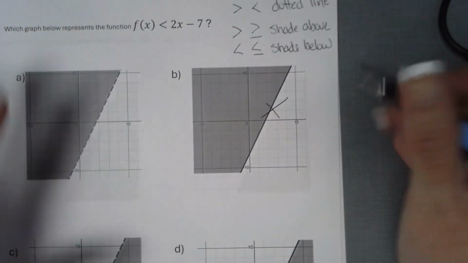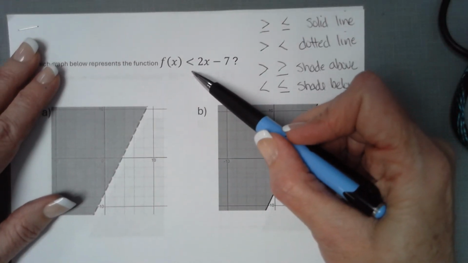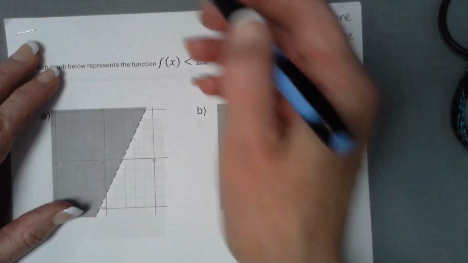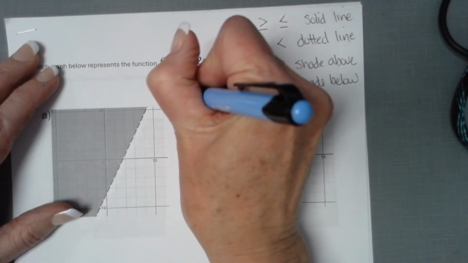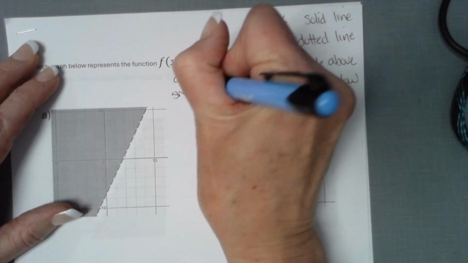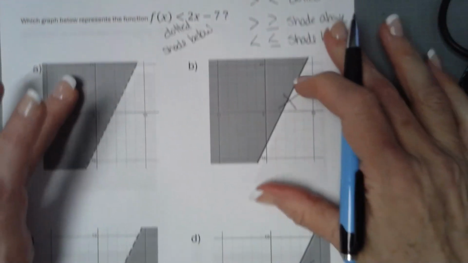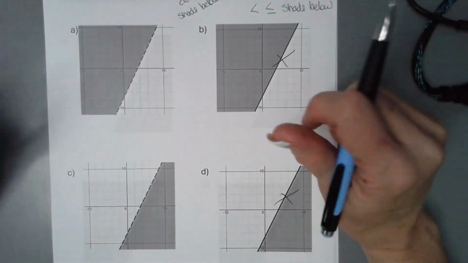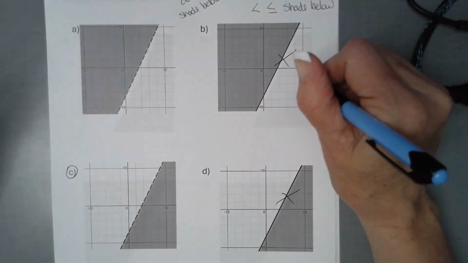Less than, you are going to shade below. So we could write this: dotted, shade below. That means shade below the line. So these two are dotted, A and C, and which one is shaded below the line? C. So C is the correct answer.